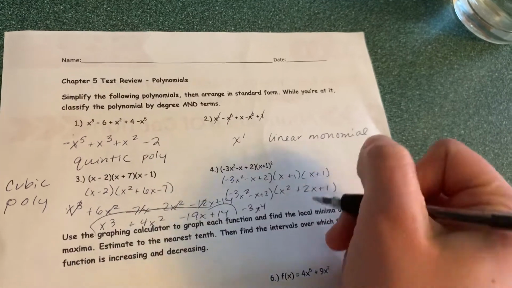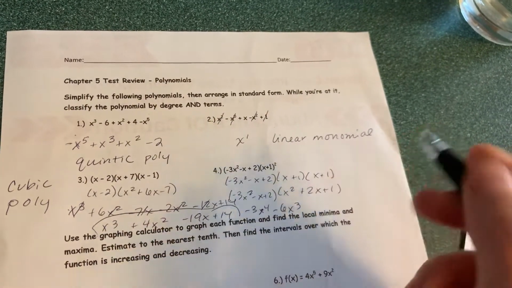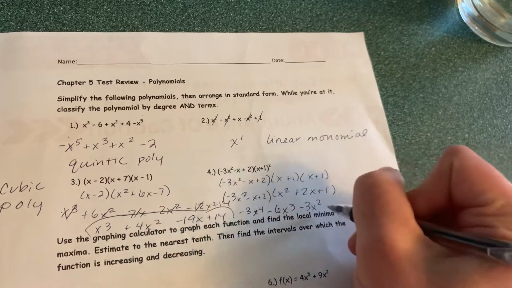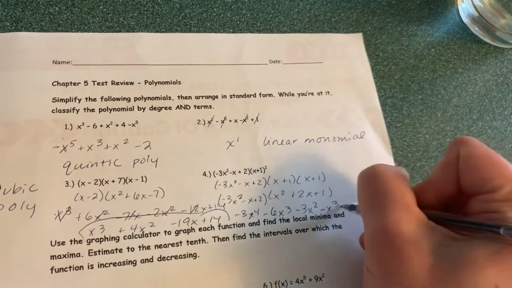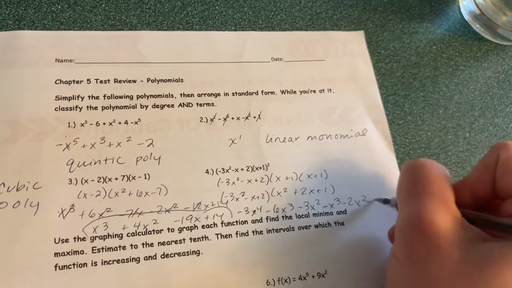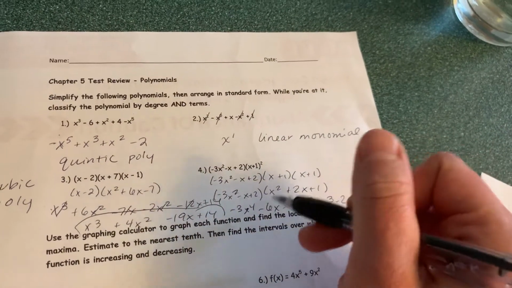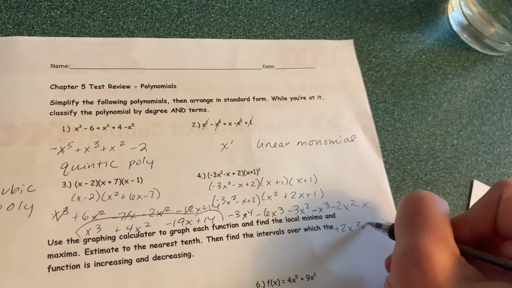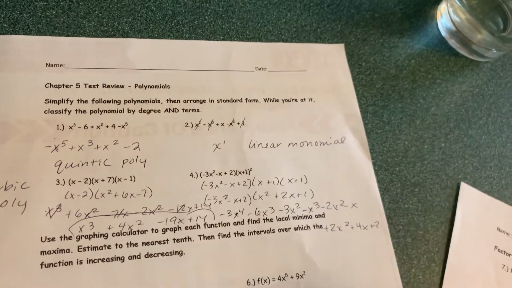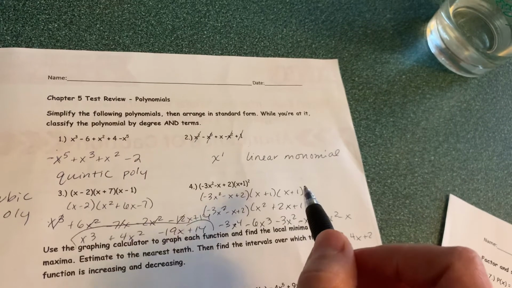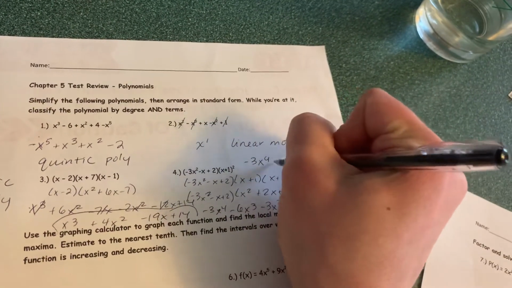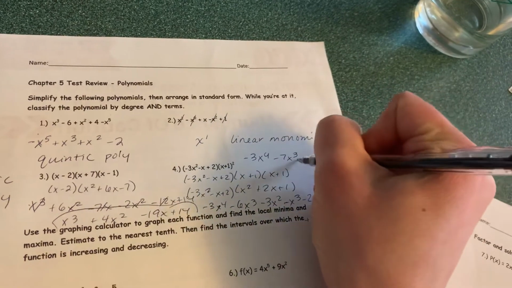You're going to get -6x cubed. You're going to get -3x squared. You're going to get -x cubed, -2x squared, -x, plus 2x squared, plus 4x plus 2. You're going to end up getting -3x to the 4th minus 7x cubed minus 3x squared.